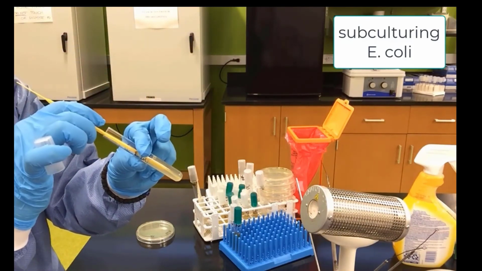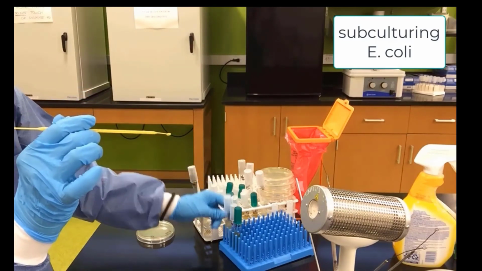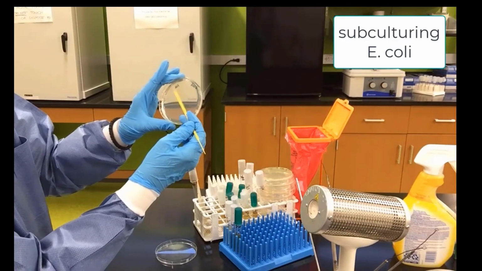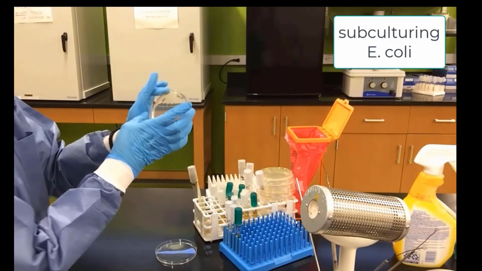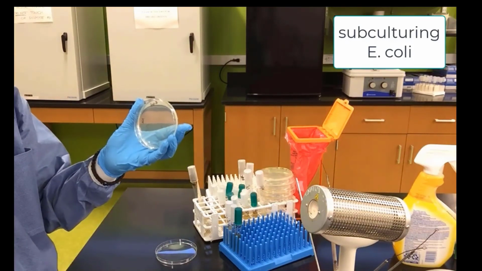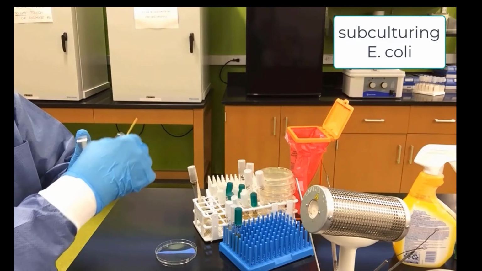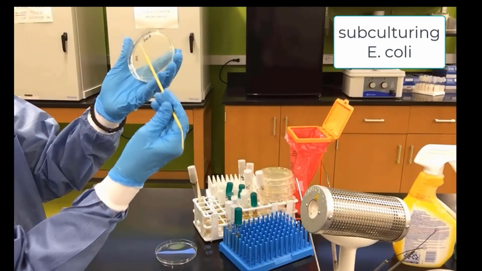We use another disposable loop, dip into the E. coli, take our plate, do our first streak, throw away our disposable loop, turn 90 degrees, use a clean loop.